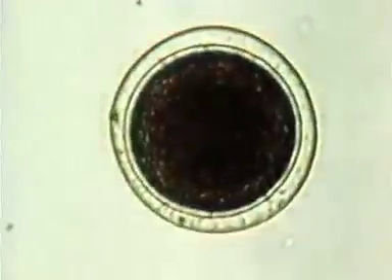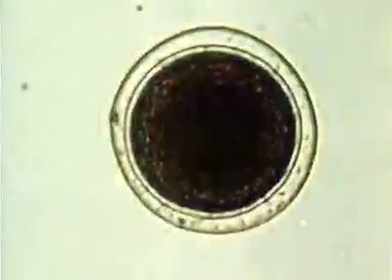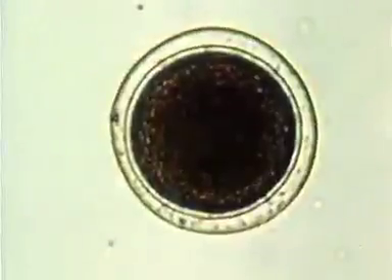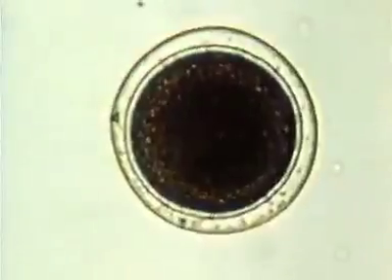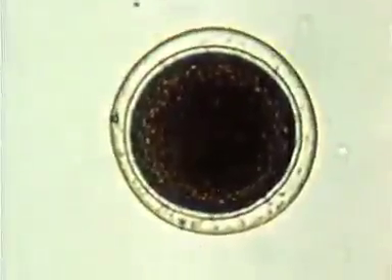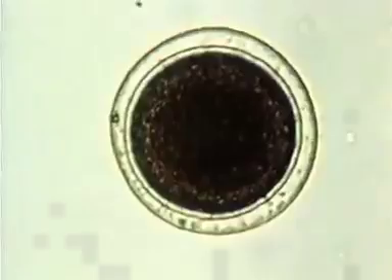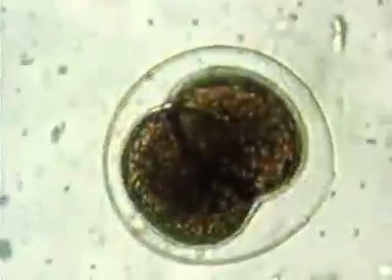Living things usually start life as a single cell, like this. This one will grow into a many-celled sea urchin. In about 20 minutes, it divides and becomes 2 cells.